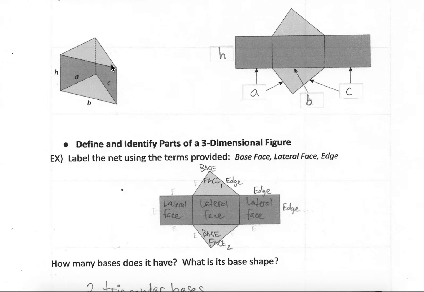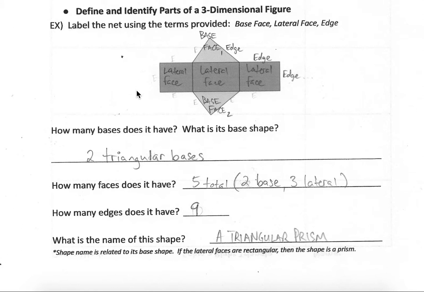So on top, on this triangle, we've got 3 edges. The bottom also has another 3 edges. Notice that we can't count those edges on the rectangles anymore. So we have 6 edges so far, and we just have 3 more edges on the vertical sides of those rectangles. So 3 plus 3 plus 3 is 9 edges. So we have a total of 5 faces. There are 2 base faces and 3 lateral faces. We have 9 edges. The base shape is a triangle, and there are 2 of them.